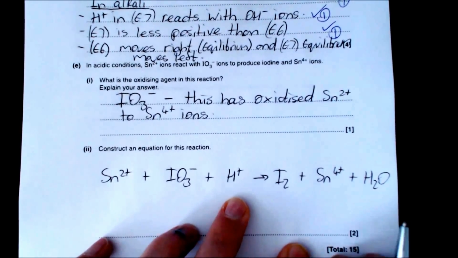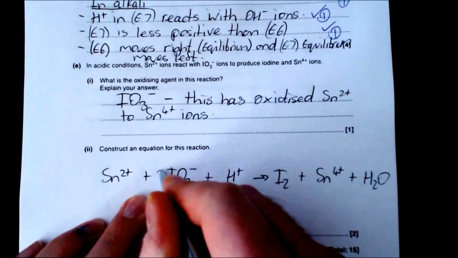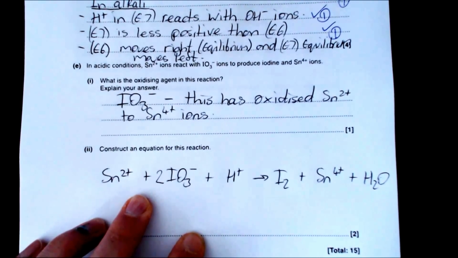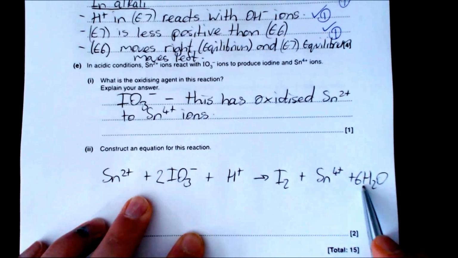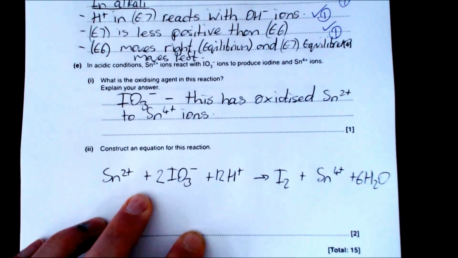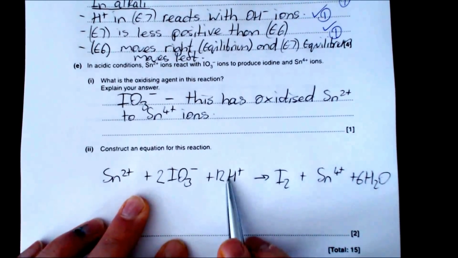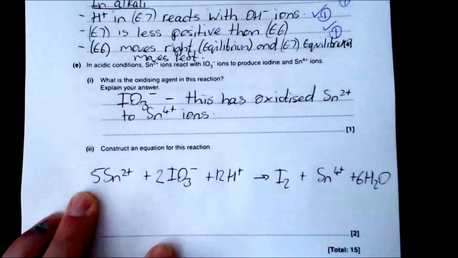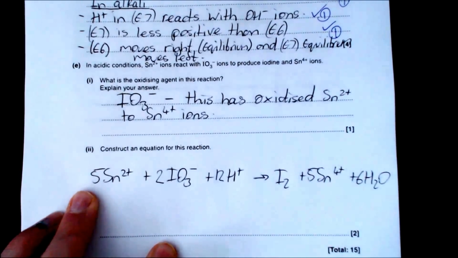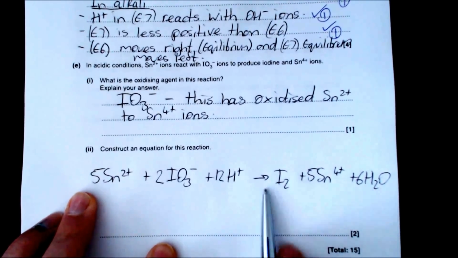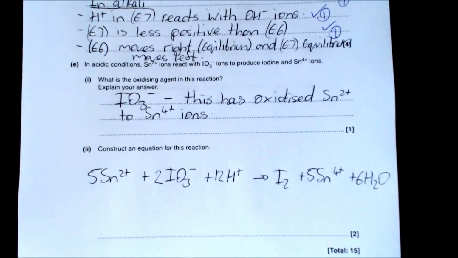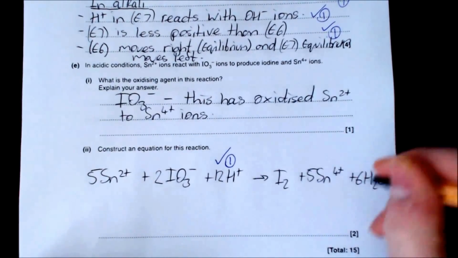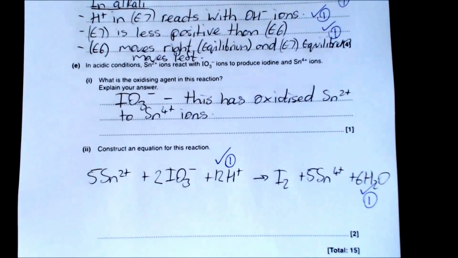Right, so all we have to do now is just balance it. You can see here we've got the I2 there, so we need a 2 there to make sure that balances. We can see that now we've got 6 oxygens on this side, so we need a 6 there. That's nudged the hydrogens up to 12, so I need a 12 there to make sure that balances. And then it's just a case of balancing the charges now. So I need 5 on that side over there, and then a 5 on that side over there. And hopefully that should all balance. It does, yes. Okay, so in terms of marks, it's 2 marks. You get 1 mark for the actual balancing part, and you get 1 mark for the full equation for the whole lot. And there we go. There's your 2 marks. So on to the last question.